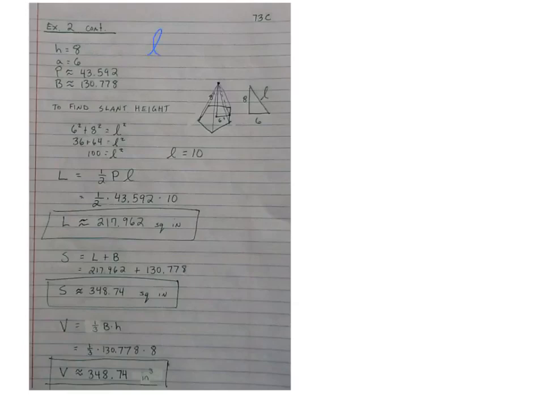So the slant height is of interest to us, and what I've done is I've drawn the pyramid again on this page for reference. We know that the height is 8 inches and the apothem is 6, so we've created another right triangle that we can use to find the slant height. This is the hypotenuse of the right triangle, so we can use the Pythagorean Theorem. 6 squared plus 8 squared equals L squared.